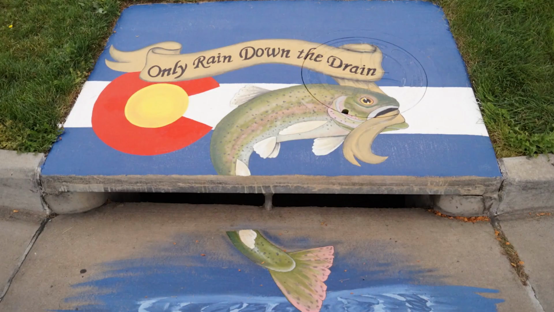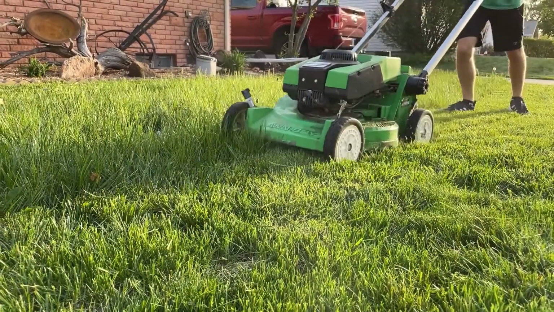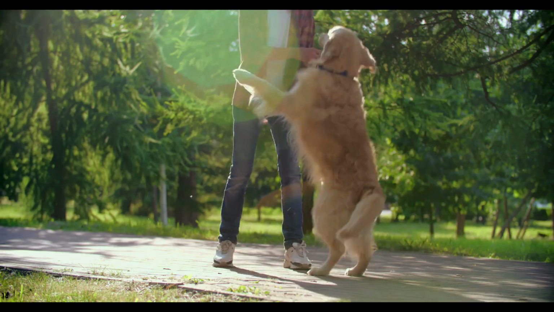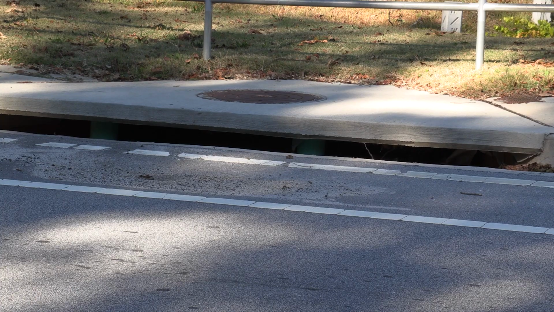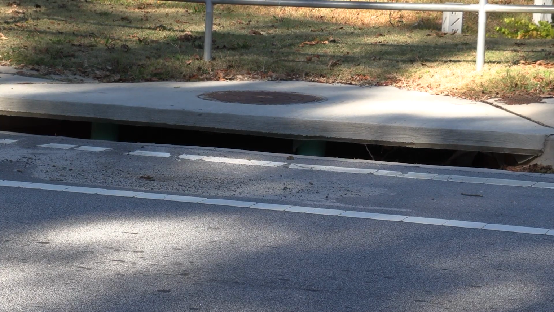Remember, only rain goes down the storm drain. No litter, lawn clippings, or dog poop bags. Keep storm drains clear of obstructions.